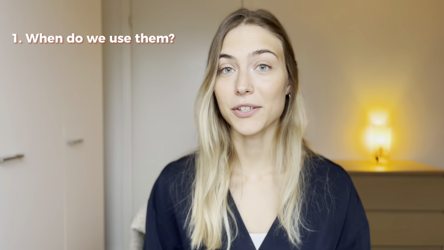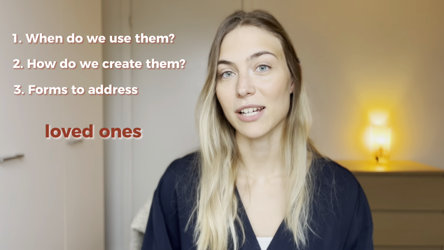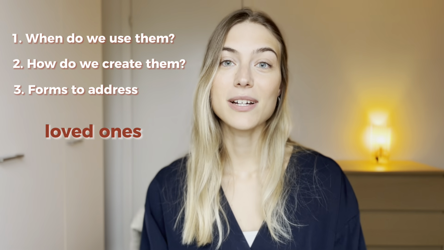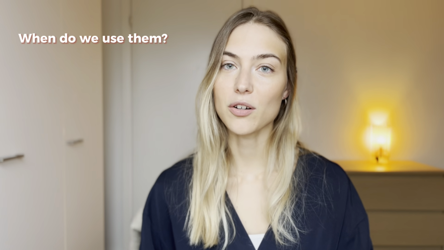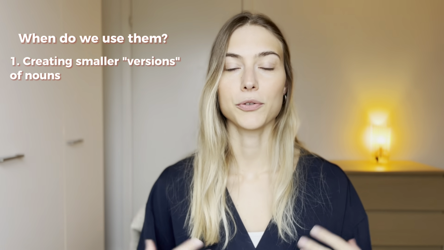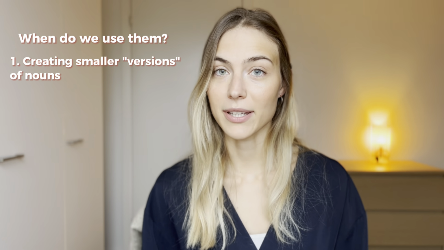I'll show you when to use these diminutive forms, how to create them, and I'll also show you how to use them to address loved ones, especially romantic partners. So, zaczynajmy. So the first function of the diminutives is to create a smaller version of something.